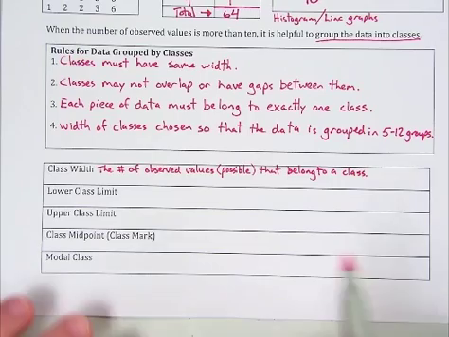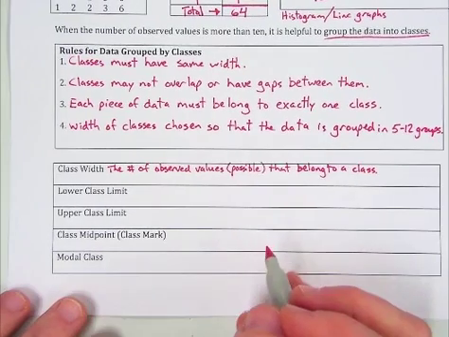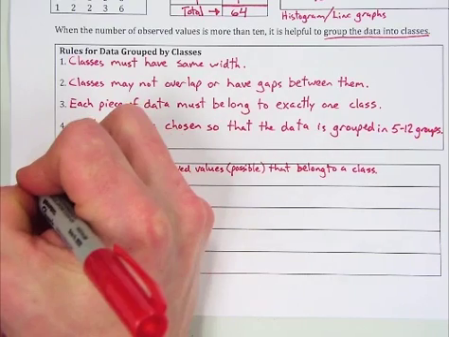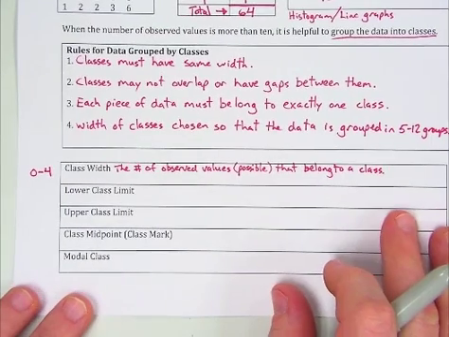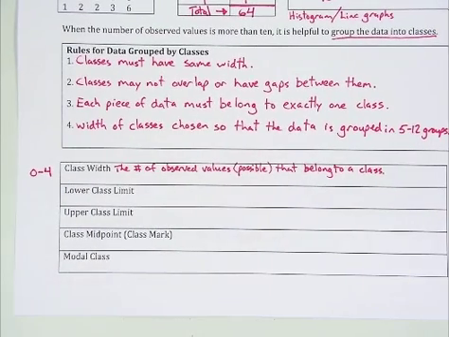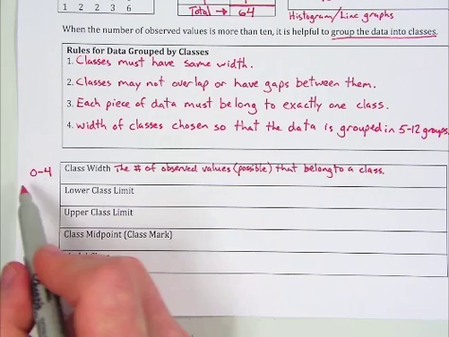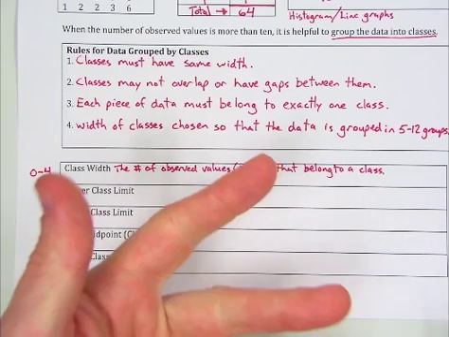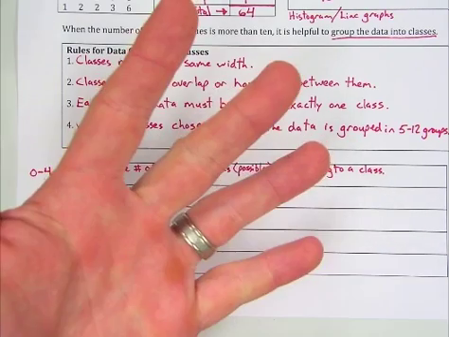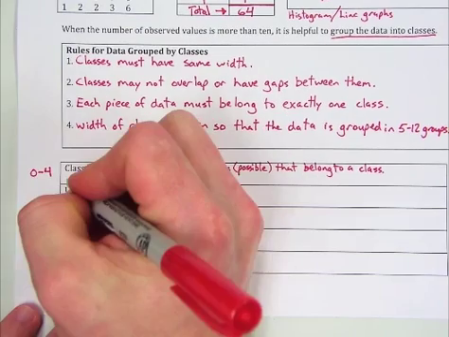So let's just say we have a class where our first one is 0 through 4. So we think, how many observed values are in 0 through 4? Well, we have 0, 1, 2, 3, and 4. So that is actually a class width of 5.